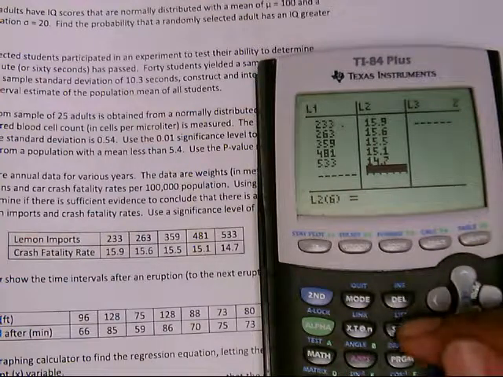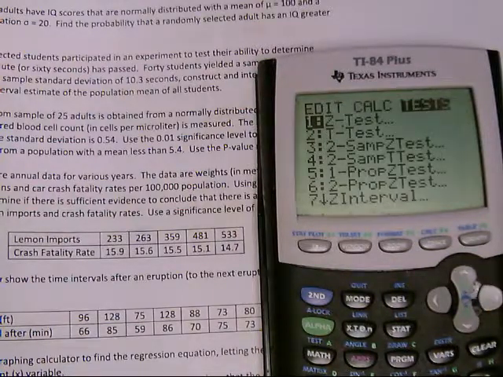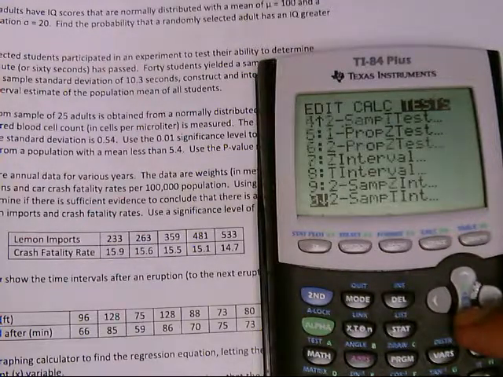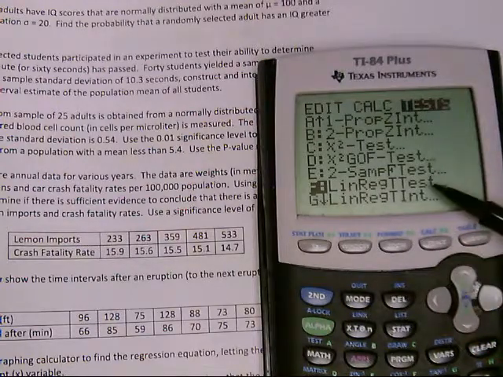Once we're done with that, we go ahead and press the stat key. Now we're going to use our right arrow key to highlight test. And then we're going to use our down arrow key to find the menu item that says Lin Reg T-Test. And that's this menu item right here, Lin Reg T-Test.